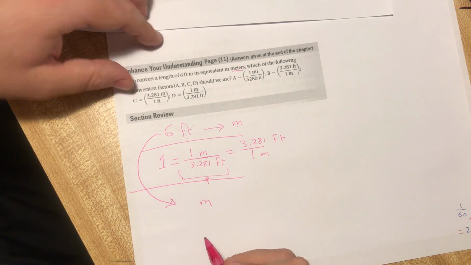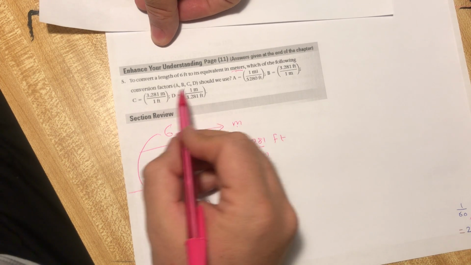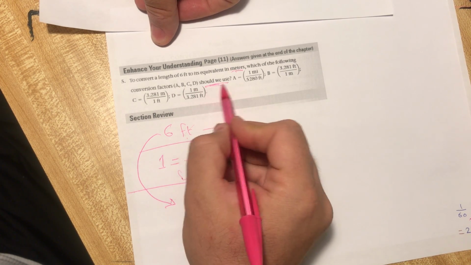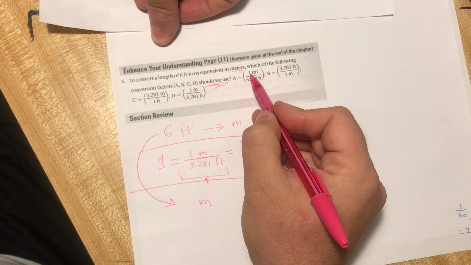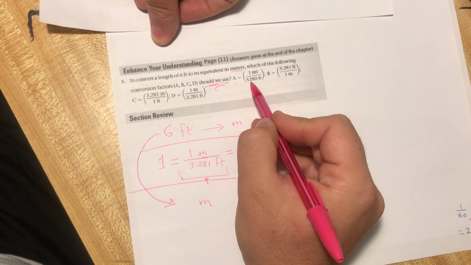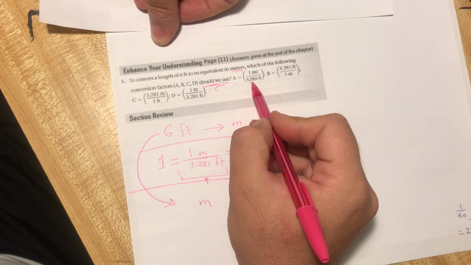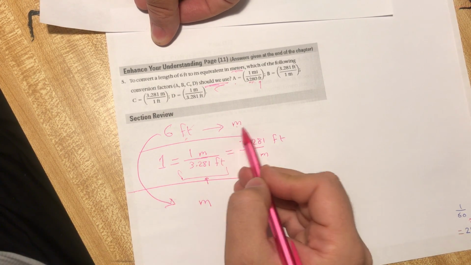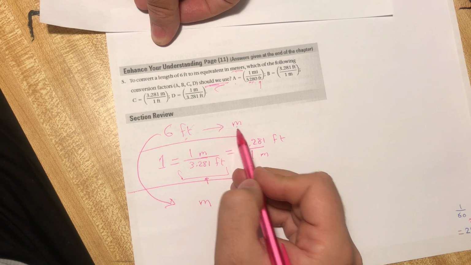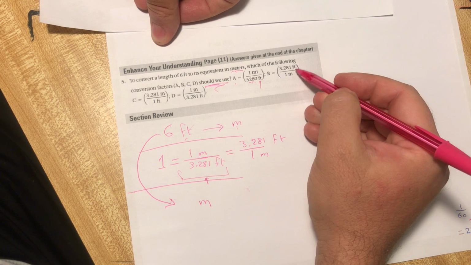The question asks us which is the factor I should use. Is it A, 1 mile over 5,280 foot? No, I don't need to convert from foot to mile to meters. So I am looking for foot to meters.